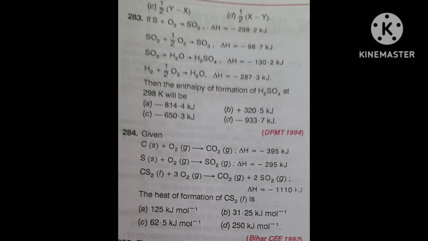First you have to write the reaction. C plus 2S, you will get CS2. Then how will you get this reaction with the help of the given reactions? You have to use those three reactions. Adjustment you have to do.